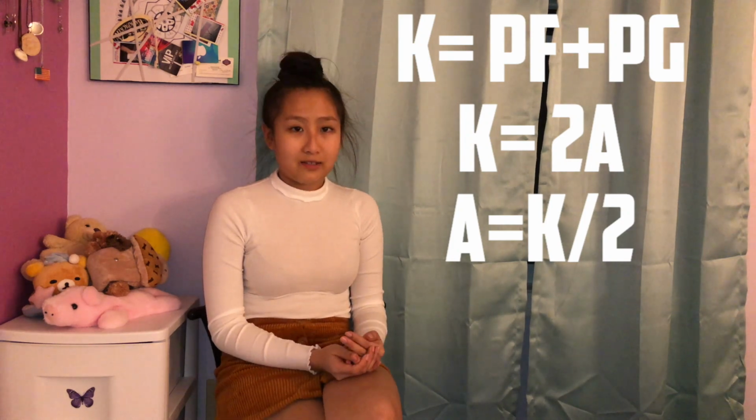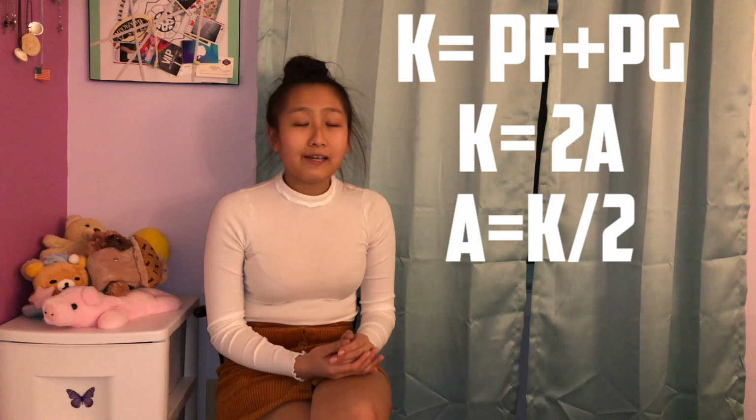What does this equation mean? Here's what you need to know. K, A, B, and C. C is also known as the location of the foci. K is important because we're going to use it to find A. K is known as a distance. For example, a point plus another point would equal this distance of K. A is equal to K divided by 2, thus meaning K is 2A. B is equal to the square root of A squared minus C squared. So now we have all our variables.